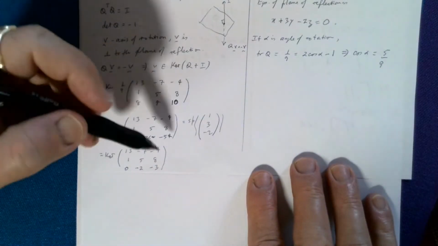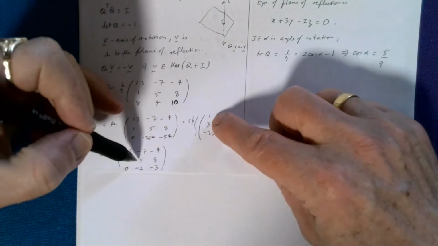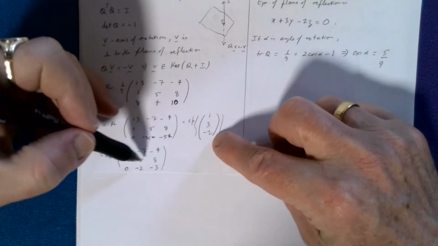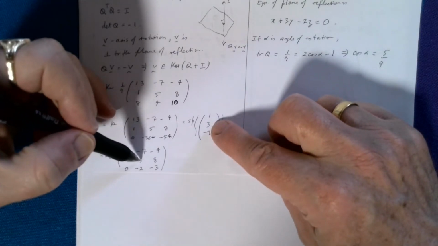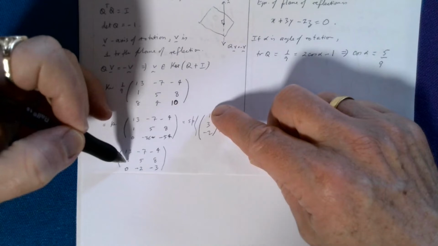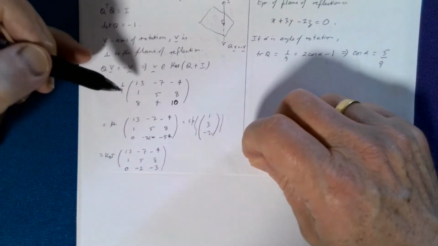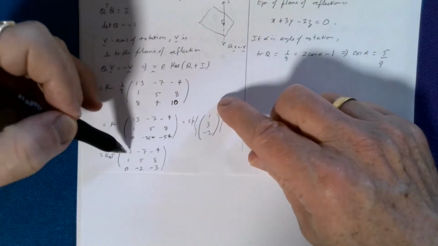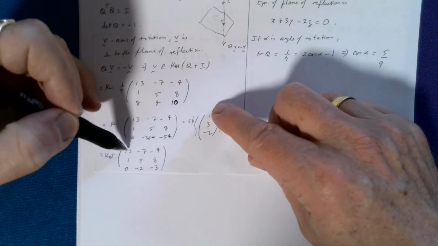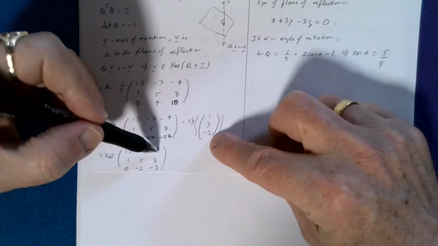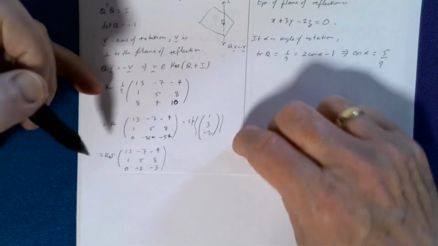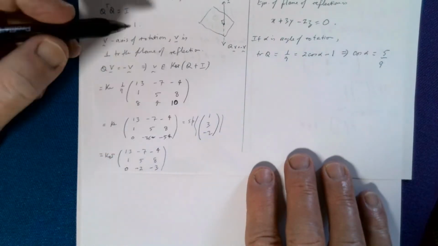I go back to the next line: 15 minus 16 is minus 1, and to kill that I'm going to need 1 times 1 to give me 0. Then of course you check it on the top row: 13 plus 8, which is 21, minus 21, is 0. So this is in the kernel of this matrix.